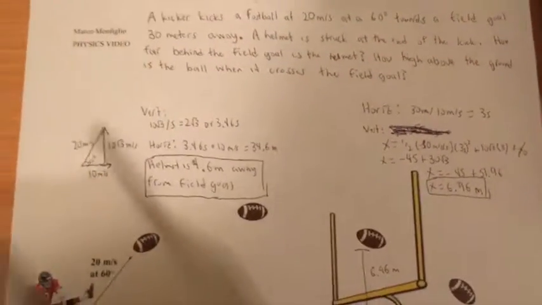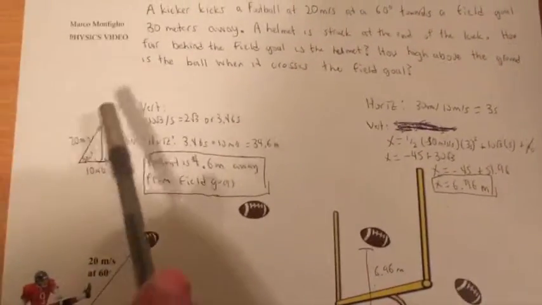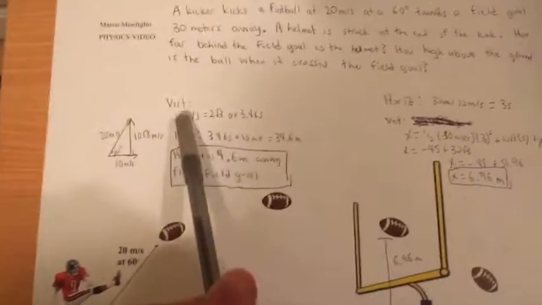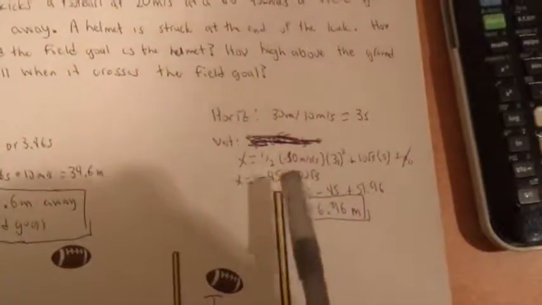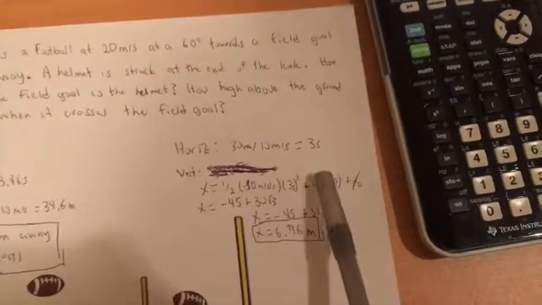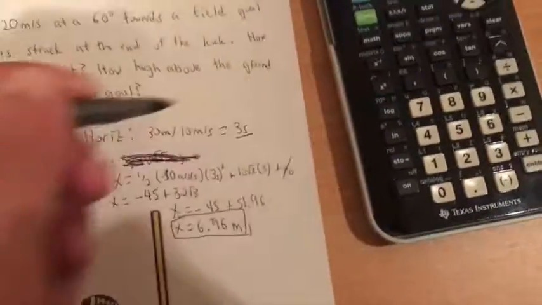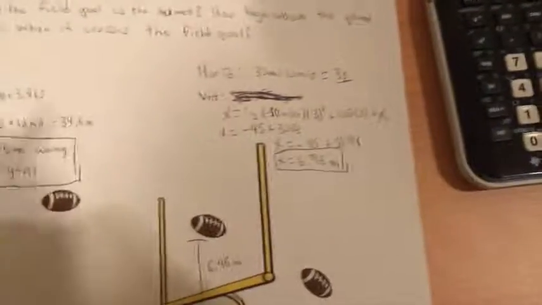So just to recap, in this scenario, we had to use the vertical vector to find the time and then apply that toward the horizontal to find the range. And then here, we had to use the horizontal to find the time, and then we apply that to the vertical to find the position.